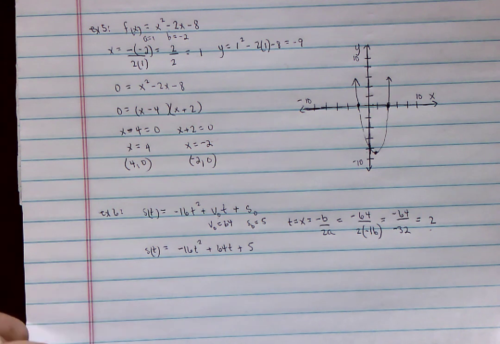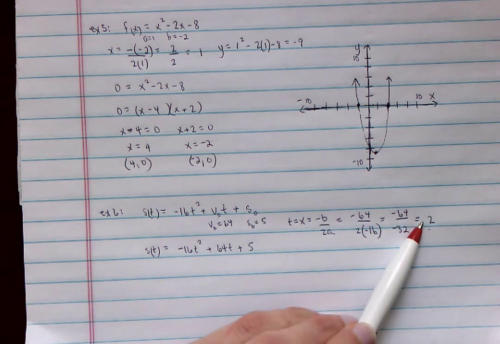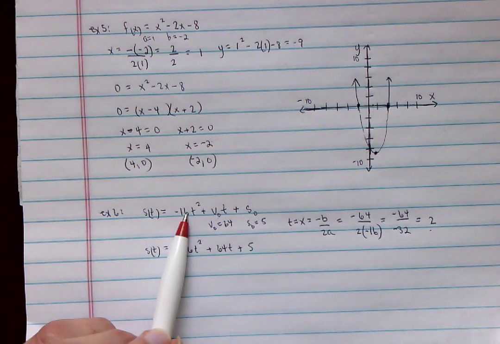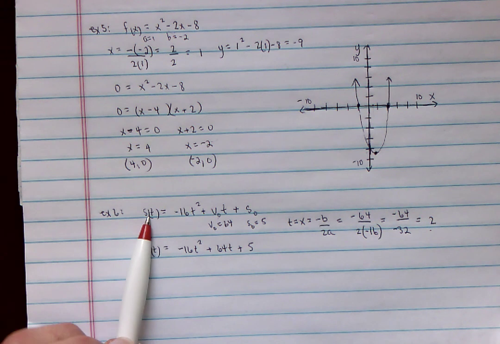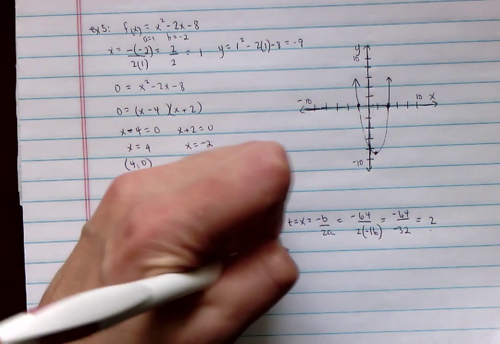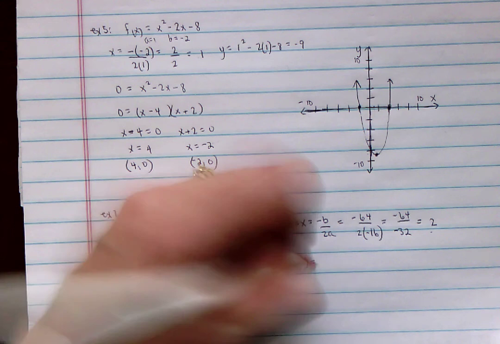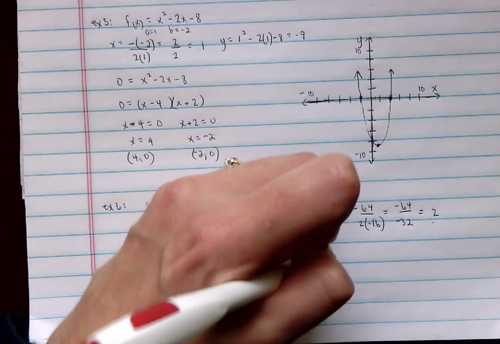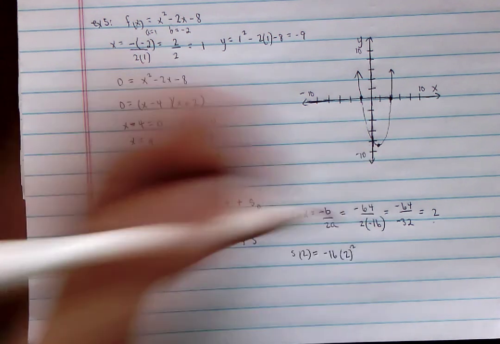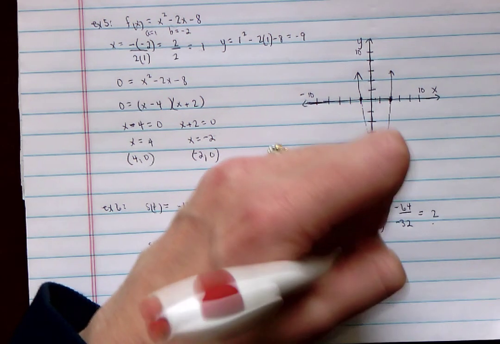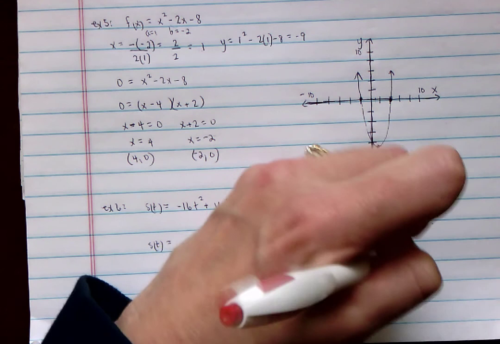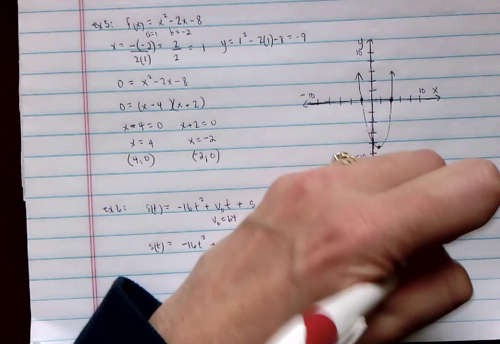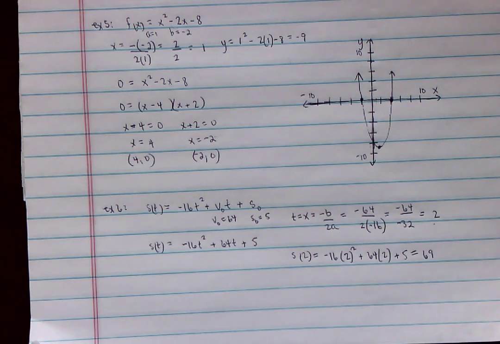And then they want to know the maximum height. That's just the time that it reaches the maximum height. So you have to plug it back into the function to get the actual height at 2 seconds. So if we do s of 2, we'll be finding our maximum height. So negative 16 times 2 squared plus 64 times 2 plus 5. And if you plug that in, you end up getting 69. So the maximum height is 69.